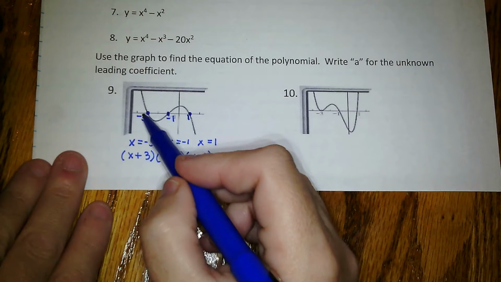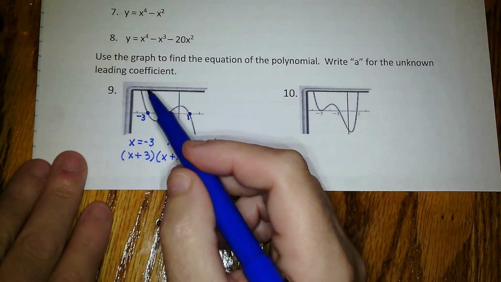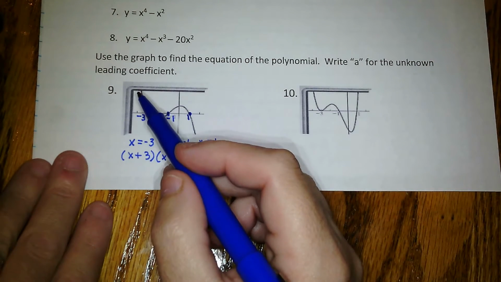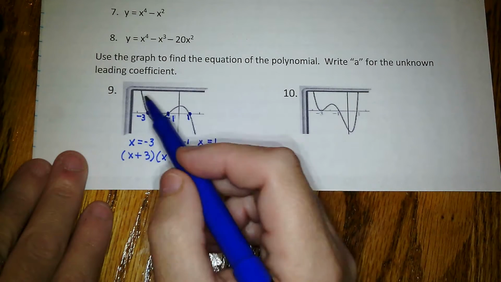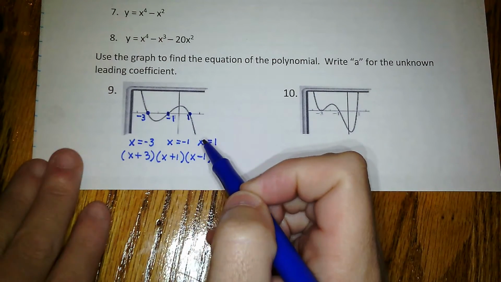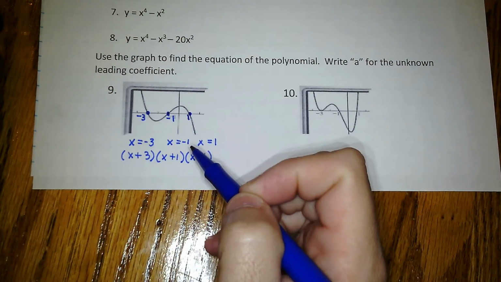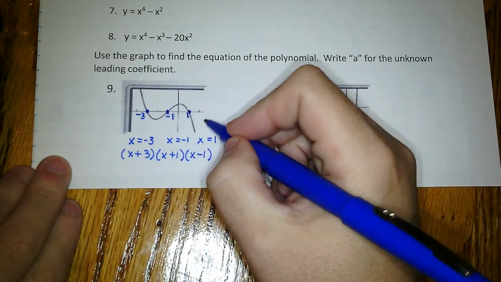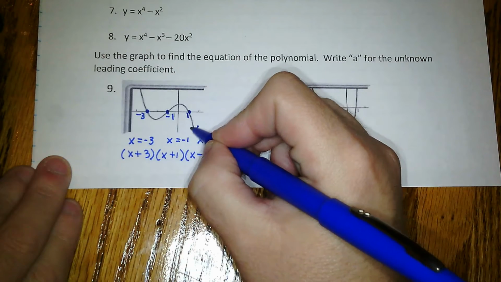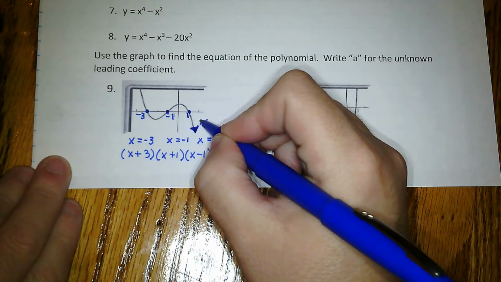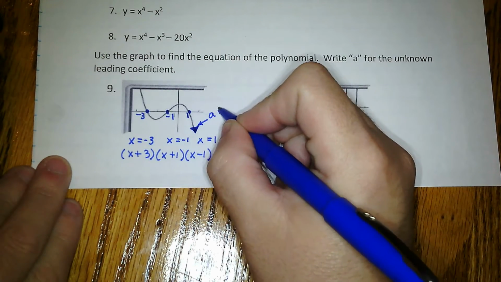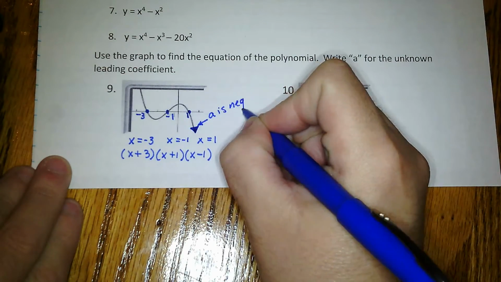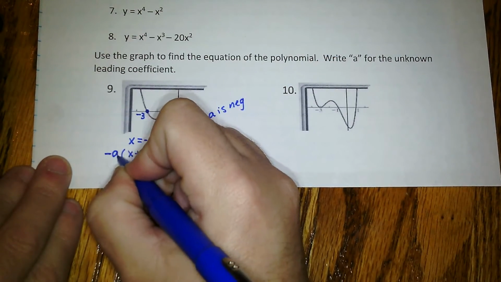Cubics have a pattern where the end behavior either starts down and goes up or starts up and goes down. And whatever it ends with is what the A value will be. So this one ends in a down position. And when it ends in a down position, that means that A is negative. So we have a negative A here, guys.